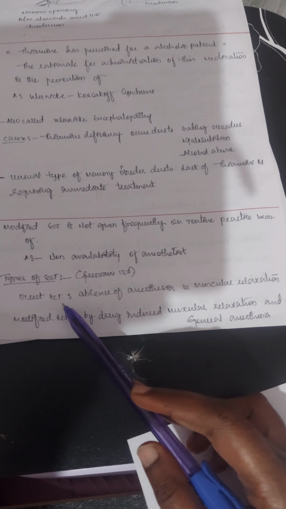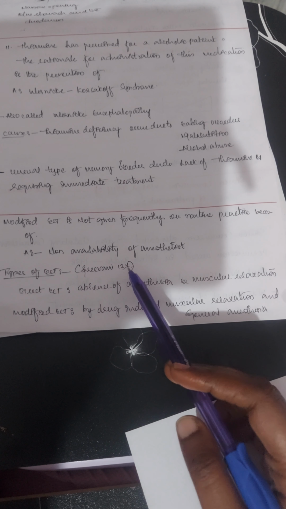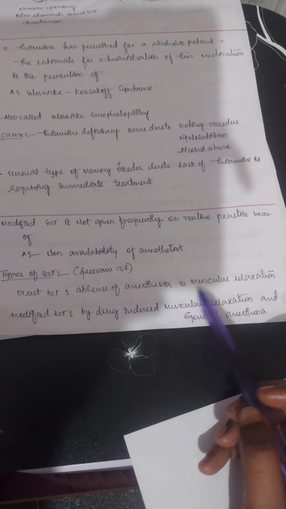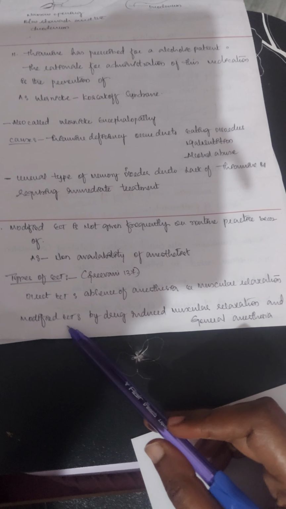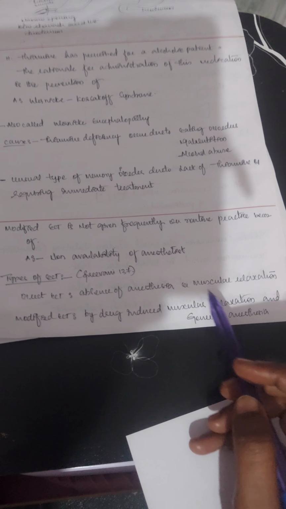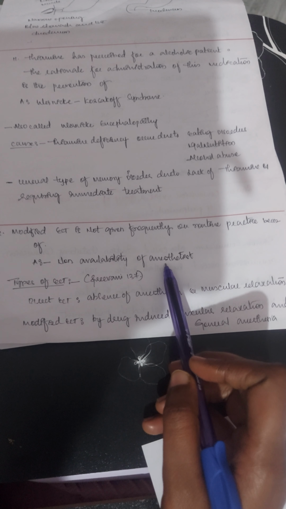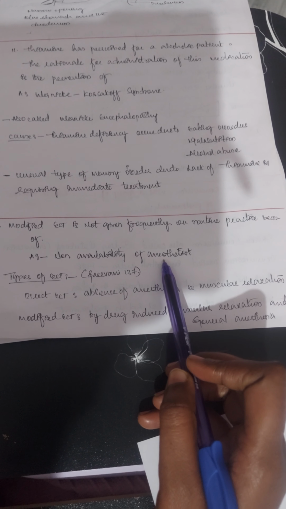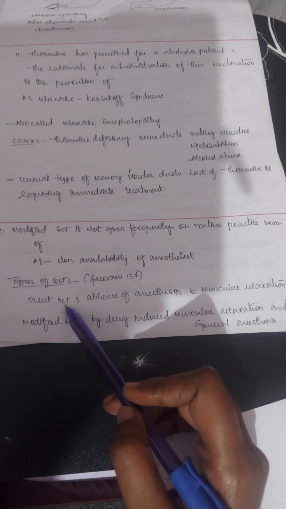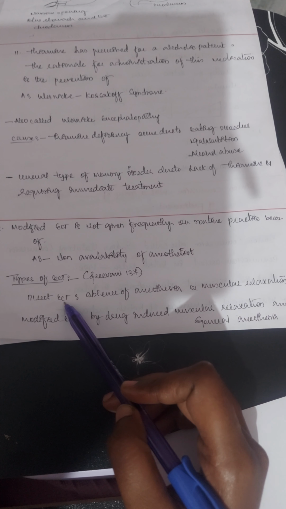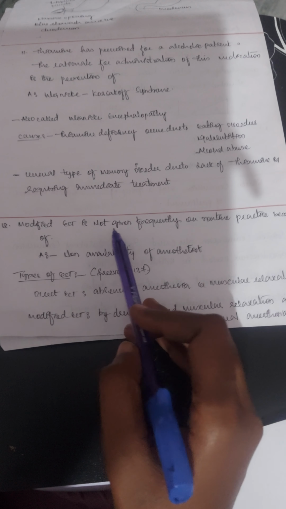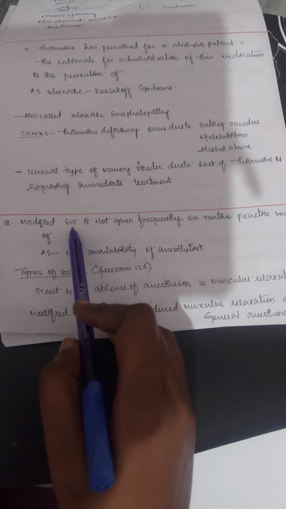But in direct ECT, there is no need of giving any general anesthesia or muscle relaxant. When we choose modified ECT, we must bring in the anesthetist. Because of non-availability of anesthetists in the hospital, they give more preference to direct ECT and do not frequently use modified ECT.